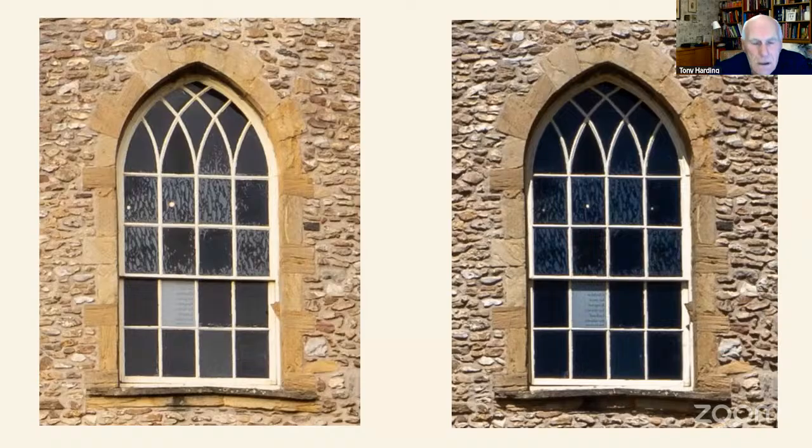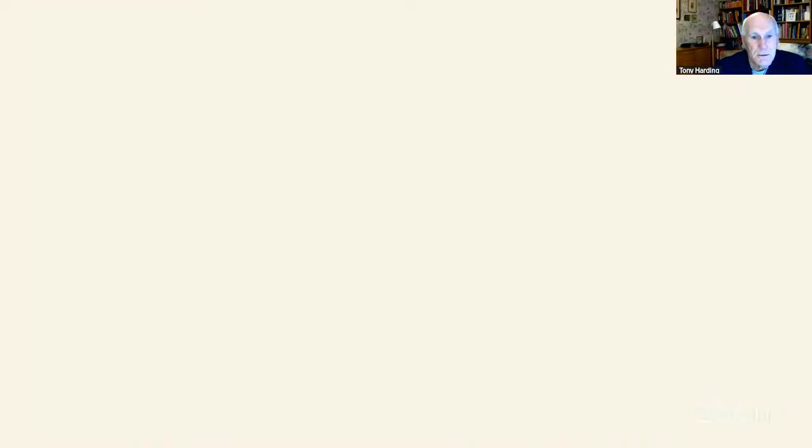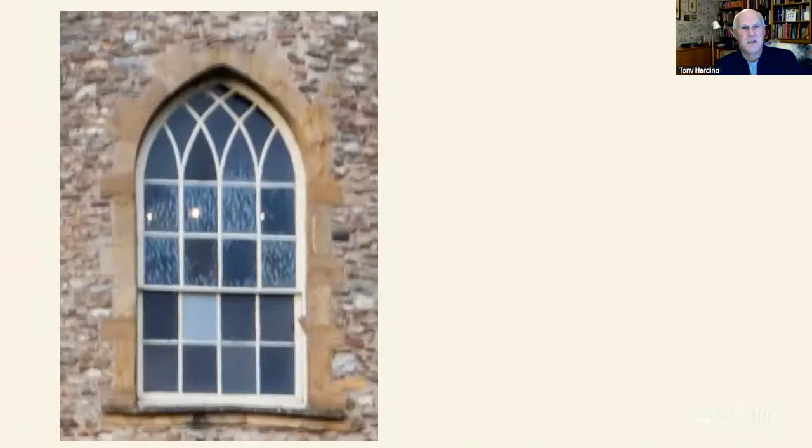One of the hazards, though, one of the risks of shooting on a dull day, is there's less light, and so the camera shutter is going to need to be open for a longer period to let enough light into the camera to get a decent exposure. And that raises the risk of camera shake. I've exaggerated this effect just to illustrate it, but the camera has moved, or either the camera or the building has moved during the time that the shutter's open.